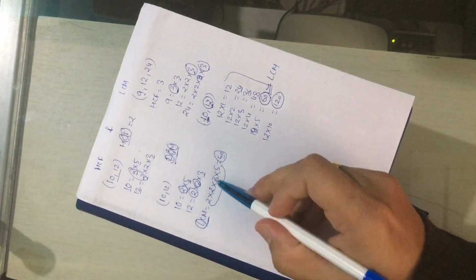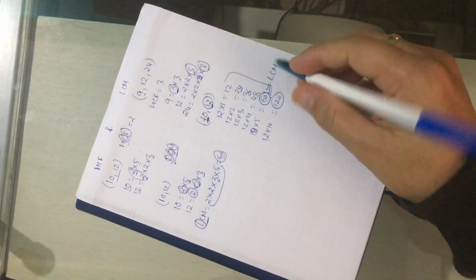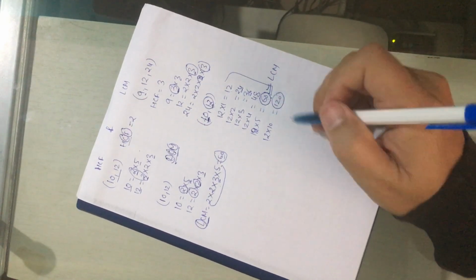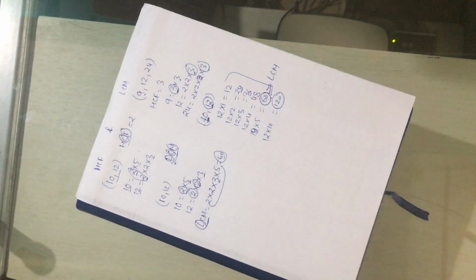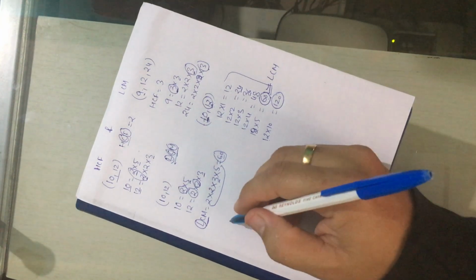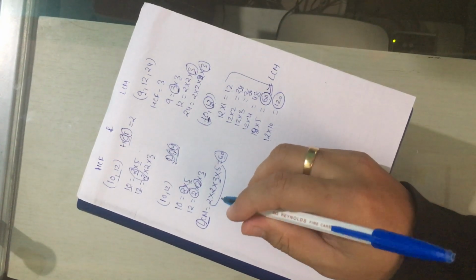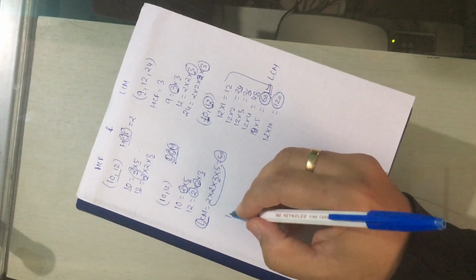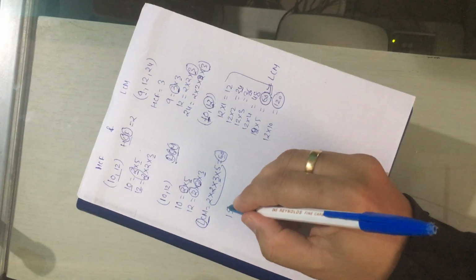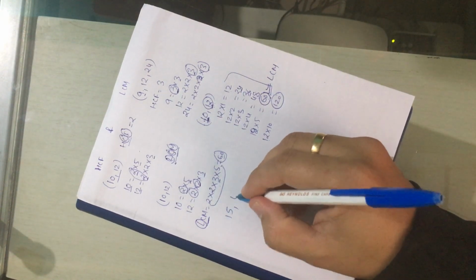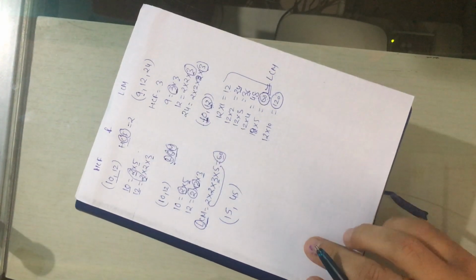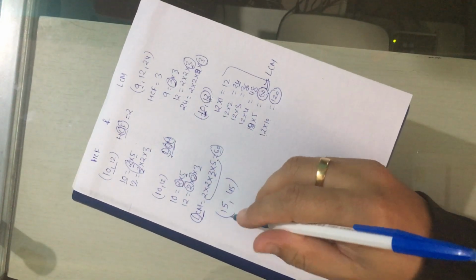So you can calculate the LCM in this way as well as in the other way. Sometimes some very simple questions become very tricky. For example, you have 15 and 45, these two numbers, and somebody asks you, can you tell me what is the HCF of this?